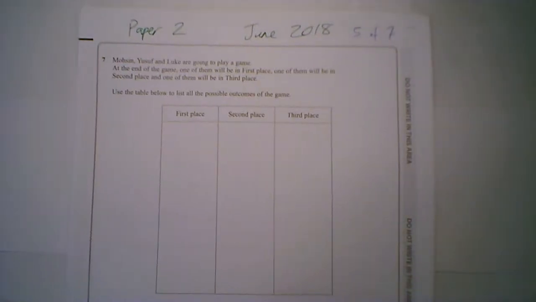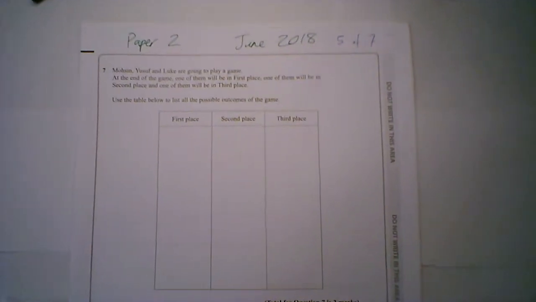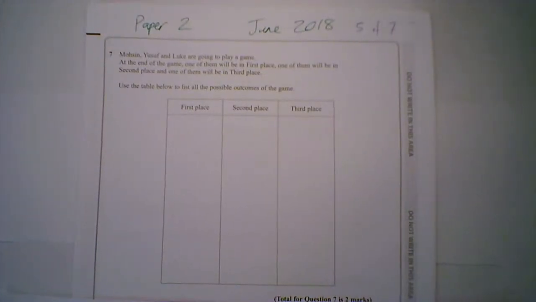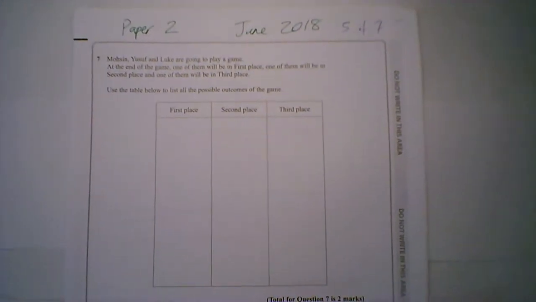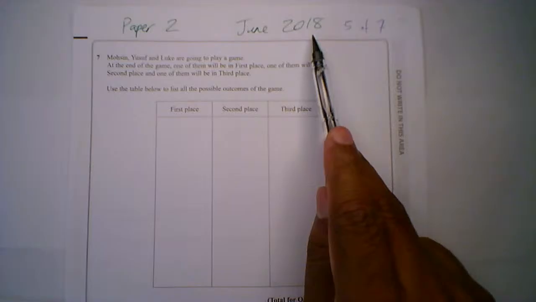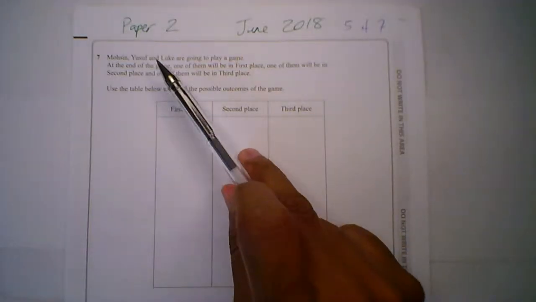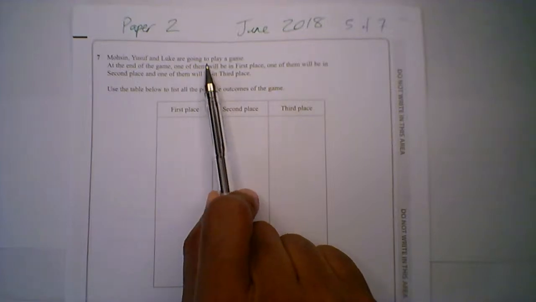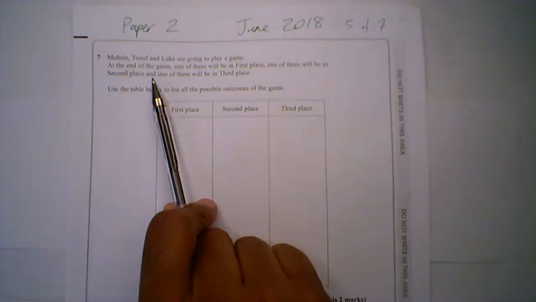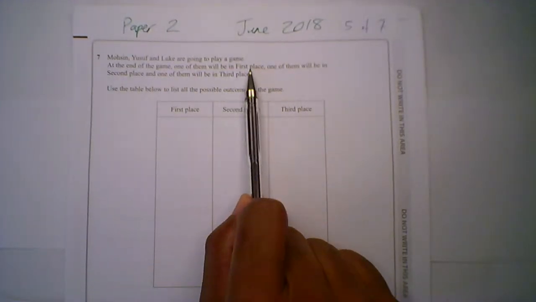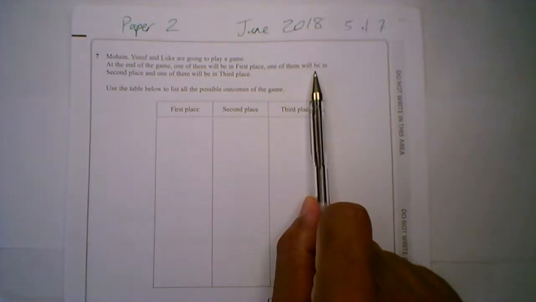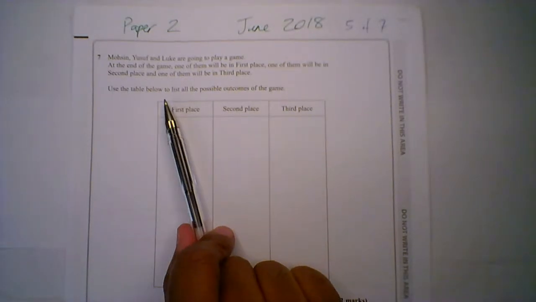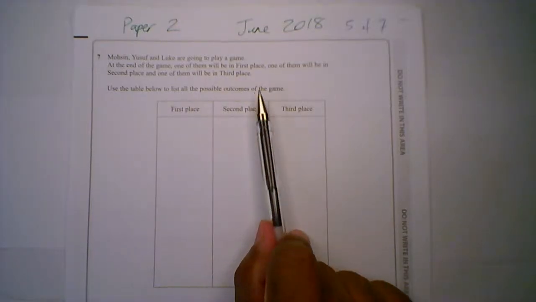Let's get the question in. Yeah, so this question is worth 2 marks again. And this question is from June 2018, paper 2, so it's a calculator paper. Mohsin, Yusuf, and Luke are going to play a game. At the end of the game, one of them will be in first place, one of them will be in second place, and one of them will be in third place. Use the table below to list all the possible outcomes of the game.